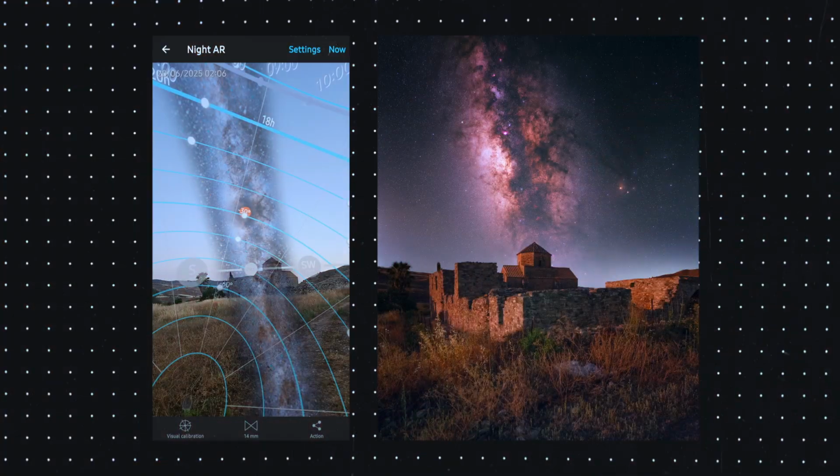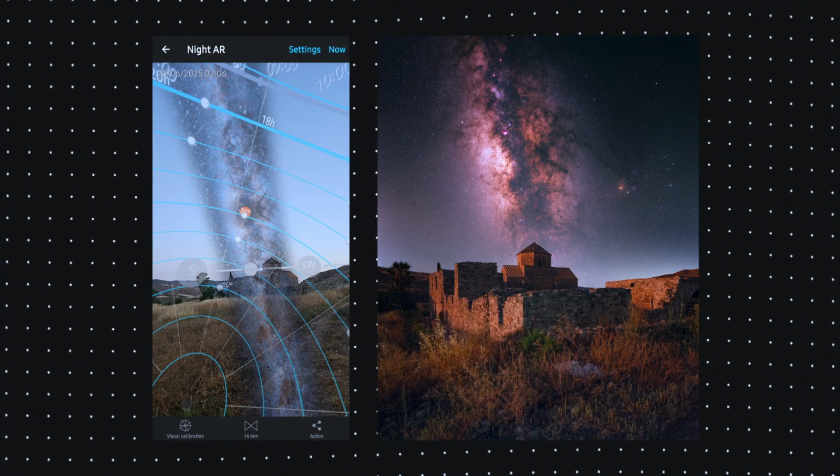And quick pro tip, take a screenshot of your composition right there in the app so you know exactly what you'll shoot later. Here are some examples of my PhotoPills screenshot side by side with the actual final images.